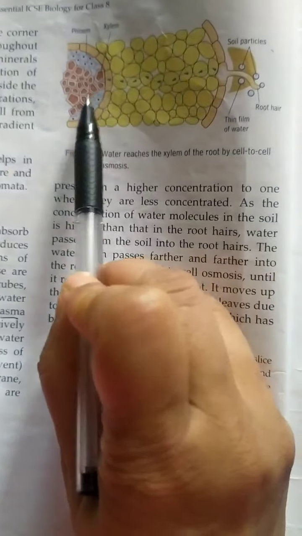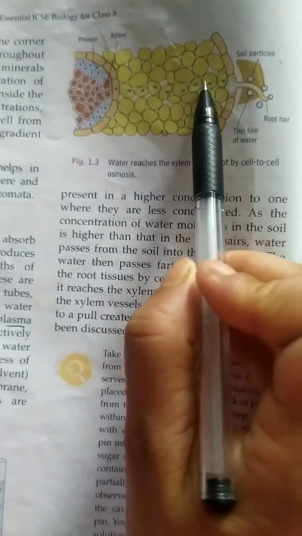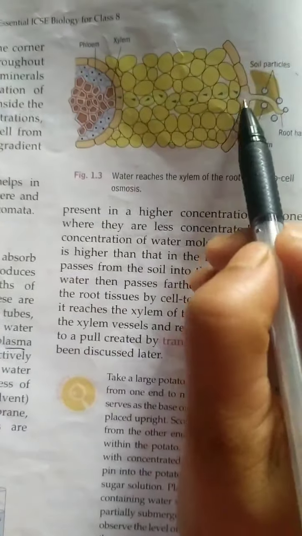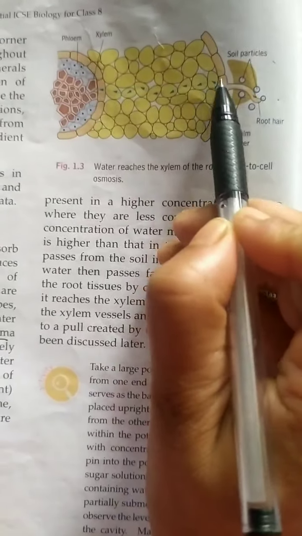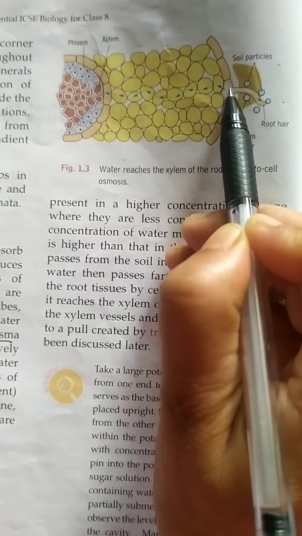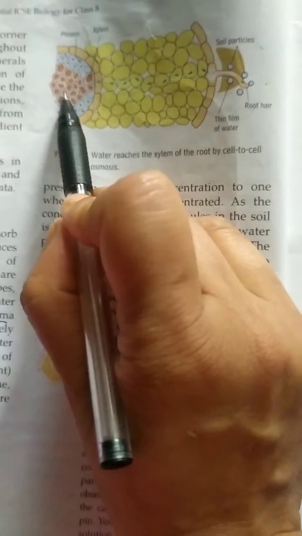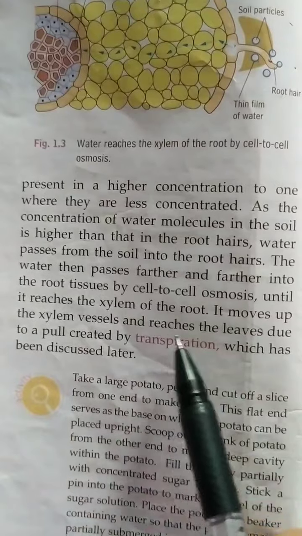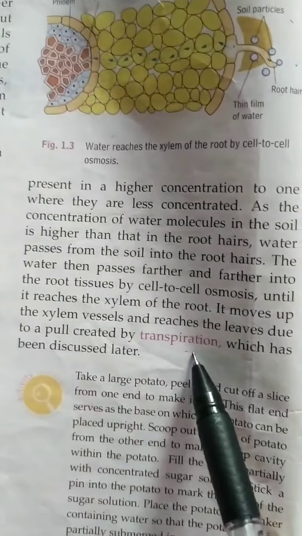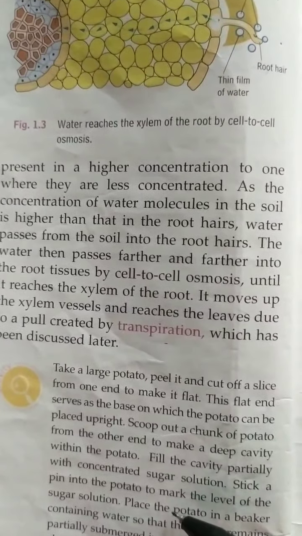From cell to cell it reaches the xylem of the root, through the process of osmosis only. Here the concentration of water is more, so it reaches the root hair. Then here it is less, so water moves from the higher concentration of this cell to there. The same process goes on until it reaches the xylem tissues. The upward movement in the xylem vessel reaches the leaves due to the pull created by transpiration. Transpiration we will discuss later on. So here is an activity that I will show in the next video.